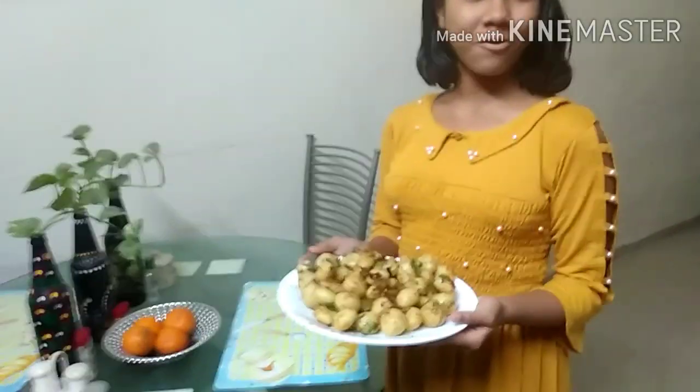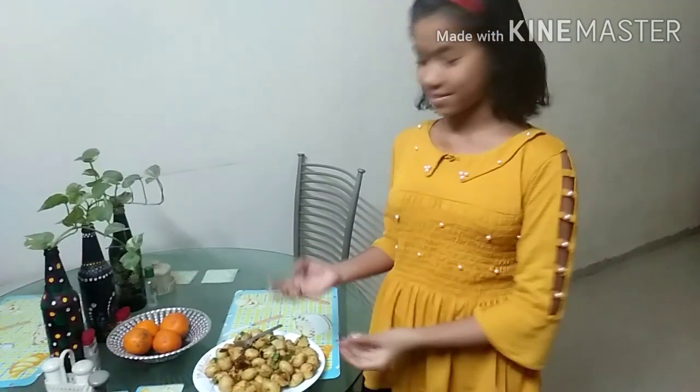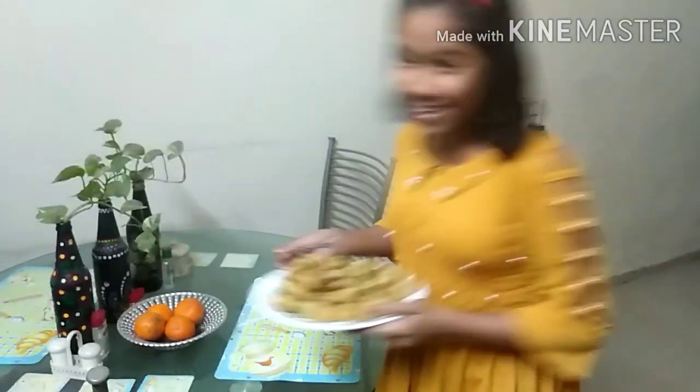It is totally ready for eating, and I have made it very delicious. So now friends, you saw how ratio and proportion helped me in making this food for 4 people with exact quantities of ingredients.